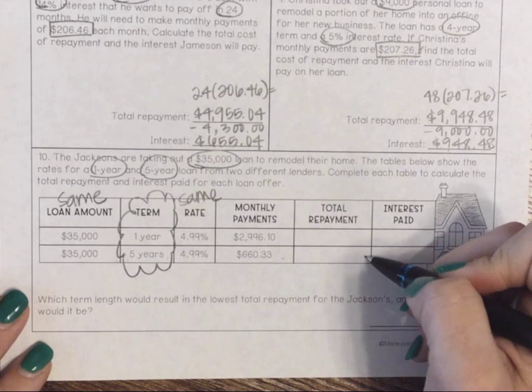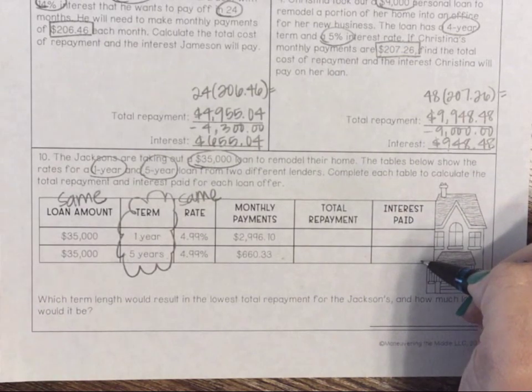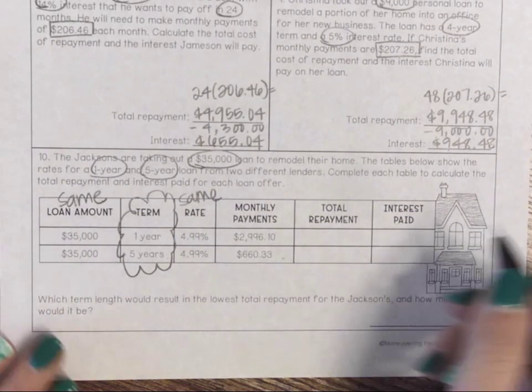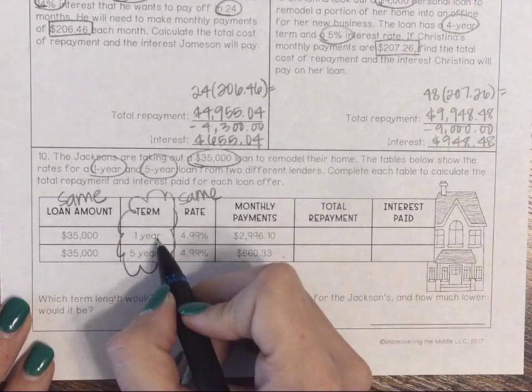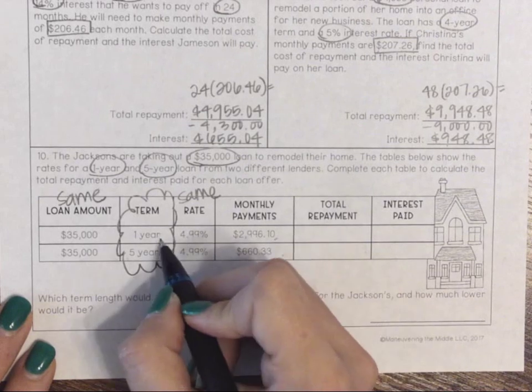However, your total repayment and your interest should be more, because if you think about it, you're paying for so much longer that's going to increase overall. But let's go ahead and do the work to see that. So if it's a 1-year term, this is how much they're going to have to pay every single month for that 1 year.